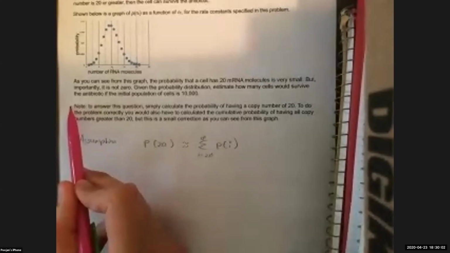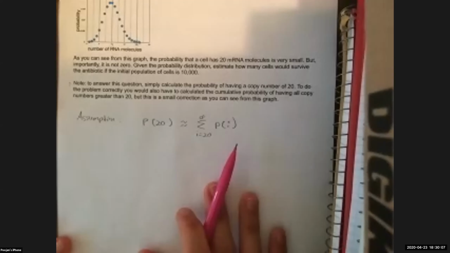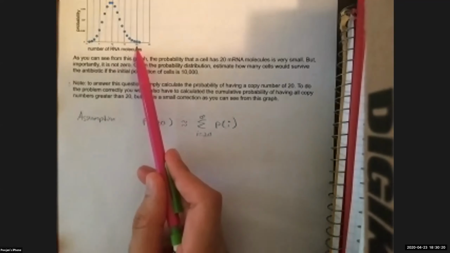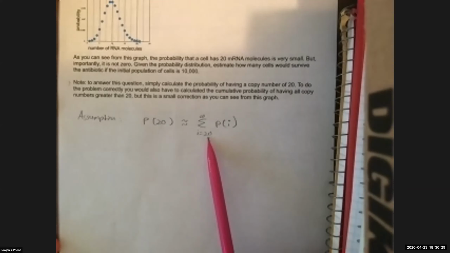So in solving this problem, we're asked to make one assumption, which is talked about in the note. Essentially, if we wanted to calculate the number of bacteria that are going to survive this, it would be the number of bacteria times the probability of having 20 mRNA plus 21 mRNA plus 22. However, since these probabilities beyond this point are so small, we're assuming that the probability of having exactly 20 mRNA molecules is equal to having all the probabilities from 20 to infinity mRNA molecules.